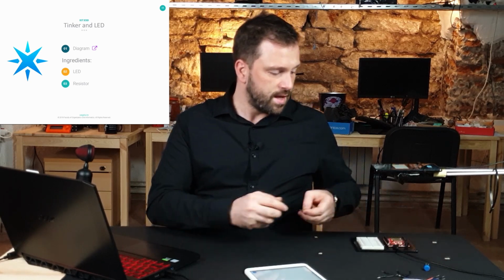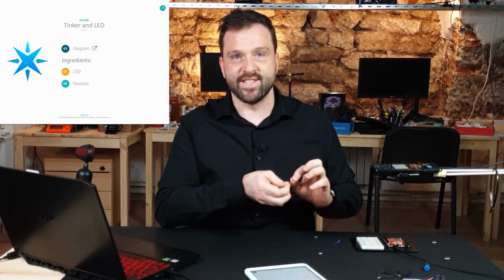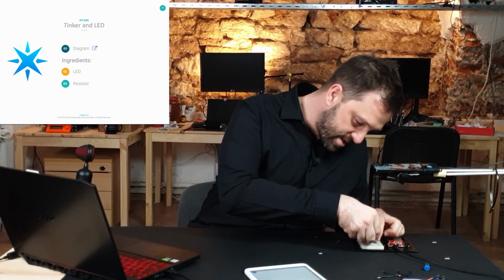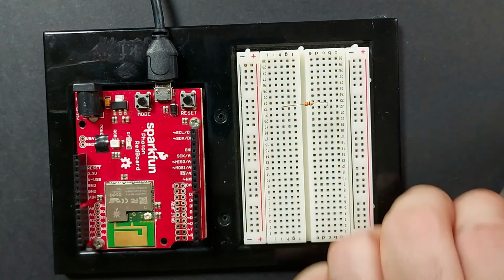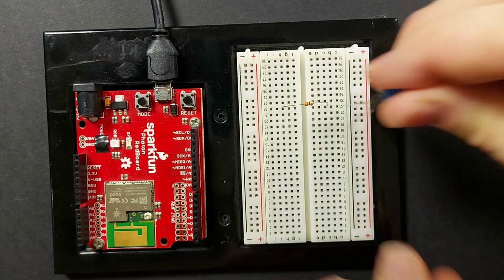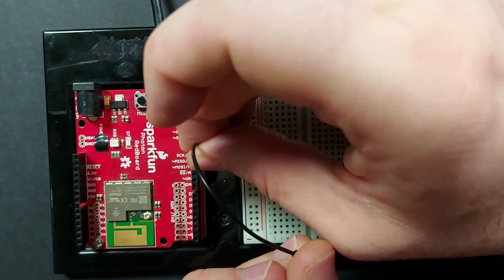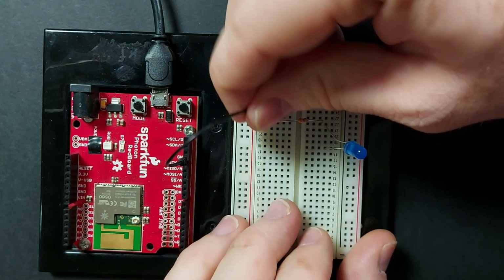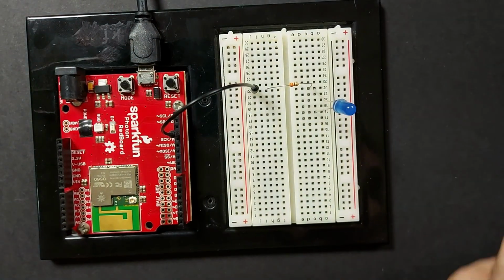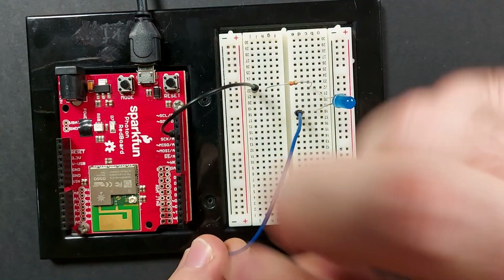To do that, let's make a simple circuit with an LED. I will put this on a D pin, for example D2.